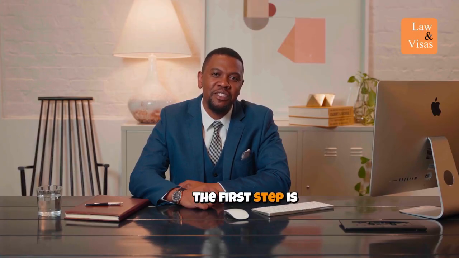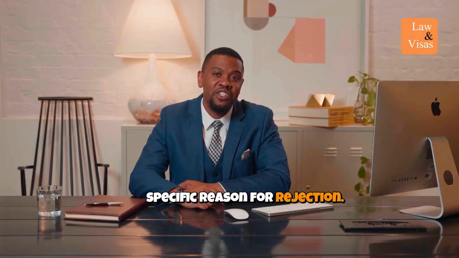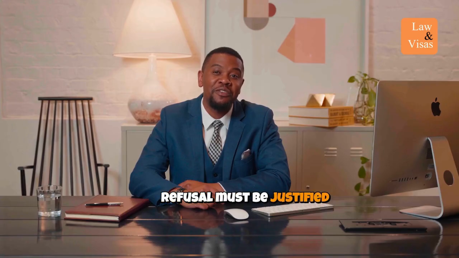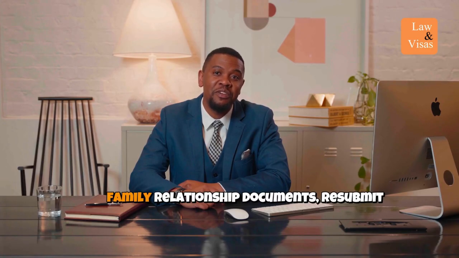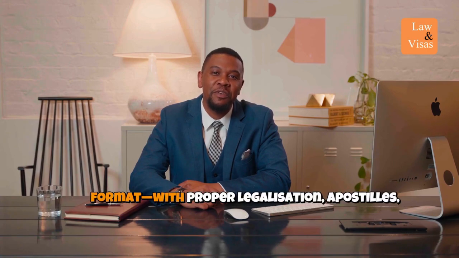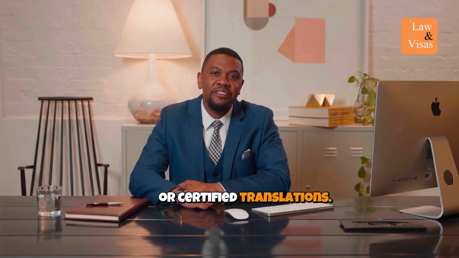The first step is to study your refusal letter carefully. It should explain the legal basis and the specific reason for rejection. Under the directive, any refusal must be justified in writing. Next, address the exact issue raised. If the problem was family relationship documents, resubmit them in the correct format, with proper legalization, apostilles, or certified translations.